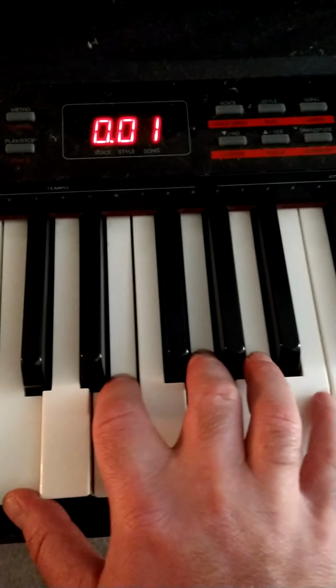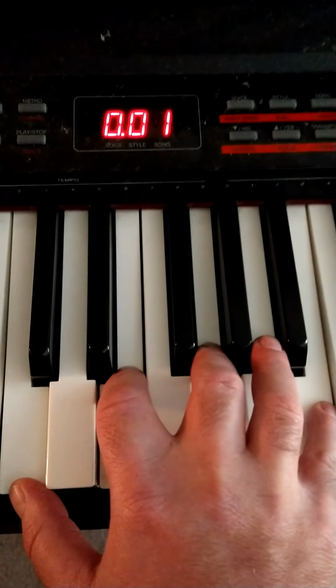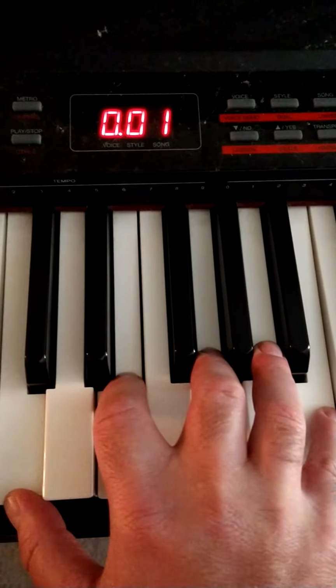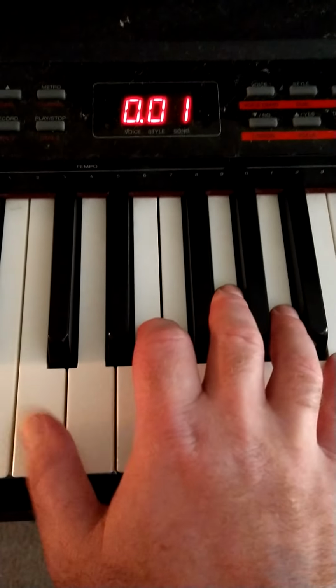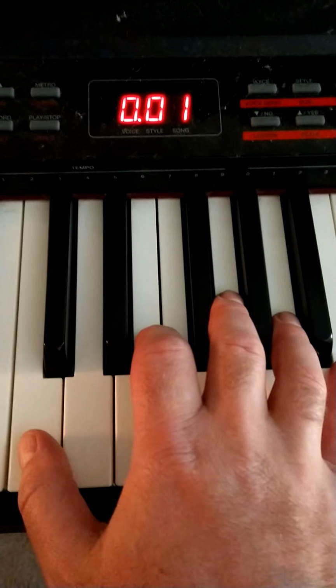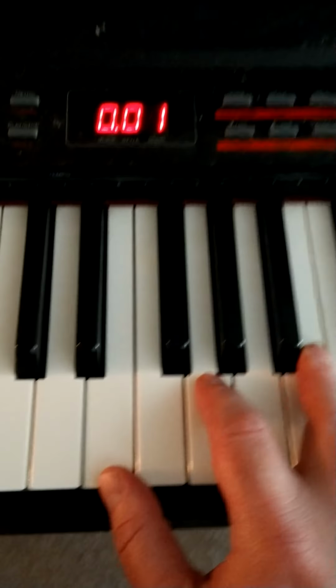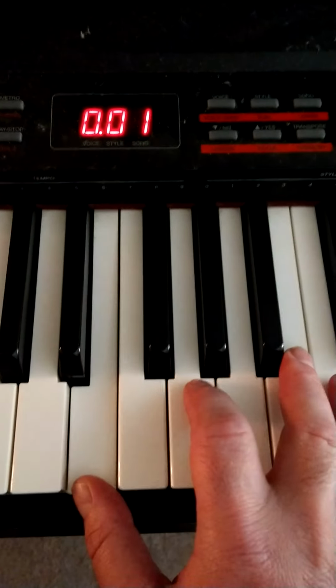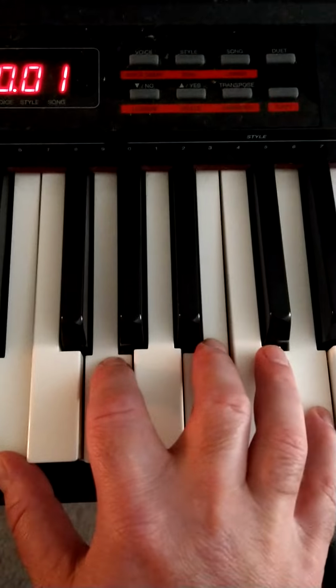First, third, 5, 7. That's a C major 7. So now what we're going to do is instead of having our first finger on C, we're going to bring it to the third degree. And we're going to play third, 5, 7, 9.